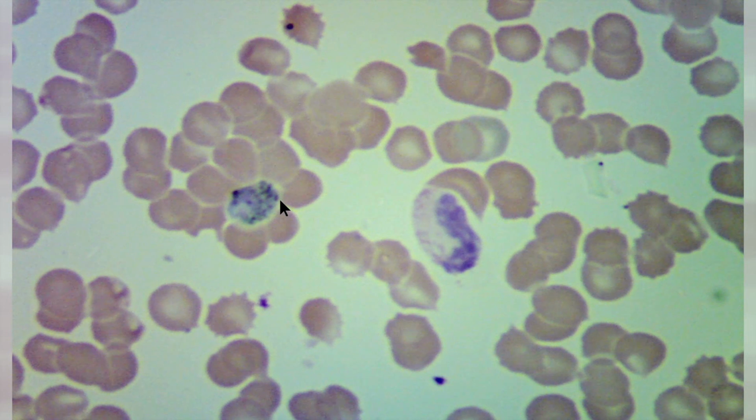This stage is the schizont stage, in which the parasite is getting ready to break the boundaries of that red blood cell that was infected, and the reason that it appears like that is because it's devoid of hemoglobin, because the parasites have used up all the hemoglobin.